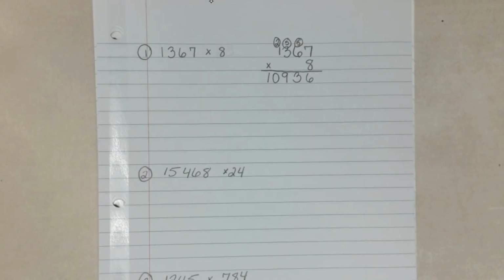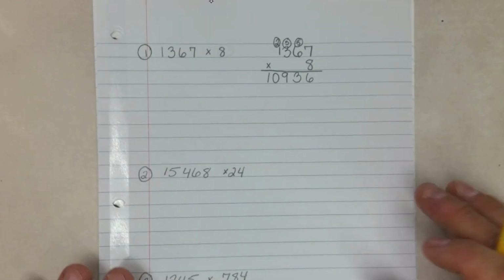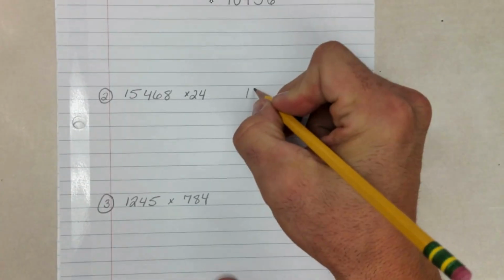Okay. Last year they used the area model, which we had talked about in class will eventually lead to this. Okay, so that's our first example with a one-digit number. Now my next example is going to be using a two-digit number. Okay, so with this next example, again, I'm going to line them up vertically.